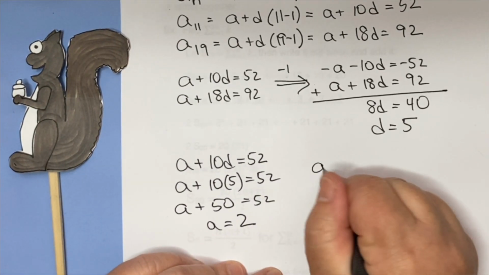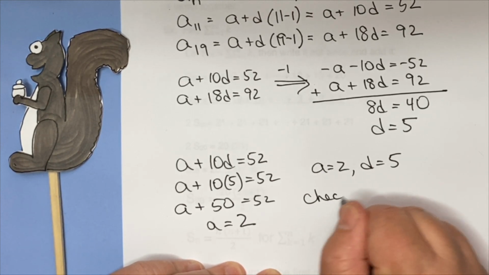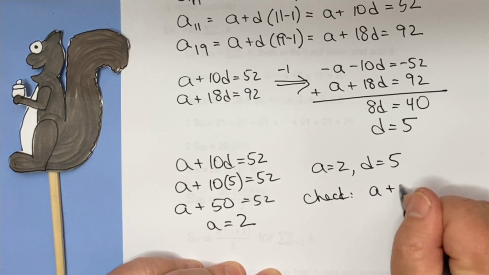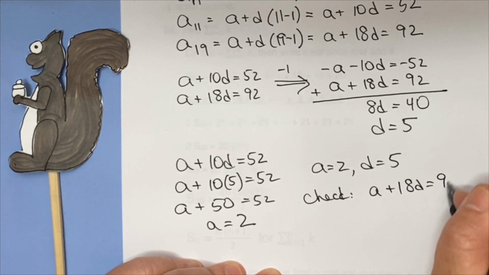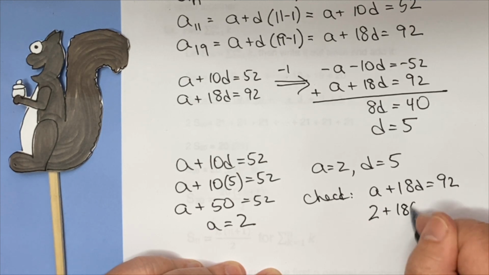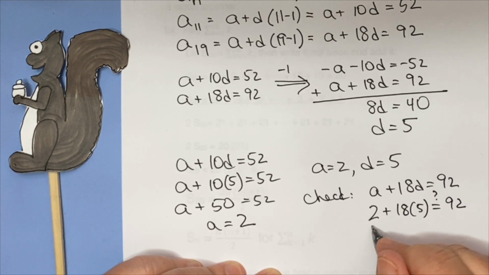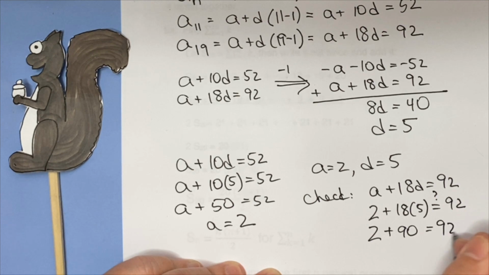So a equals 2, d equals 5. Let's check. I'm going to check the other one. A plus 18d equals 92, my second equation. 2 plus 18 times 5, does that equal 92? So that's 2 plus 90. Yep.